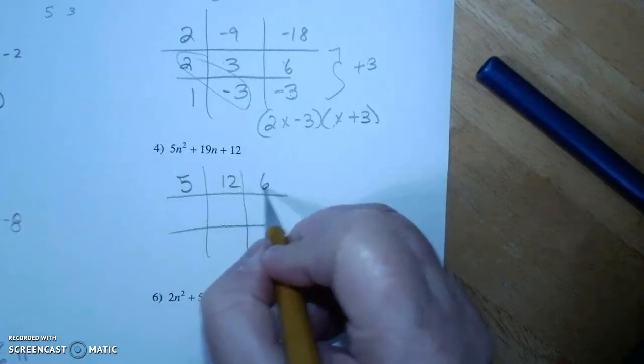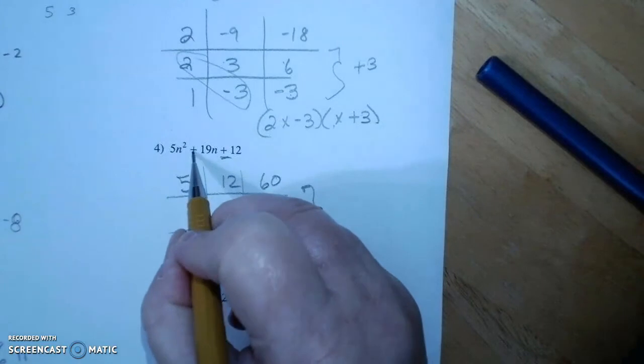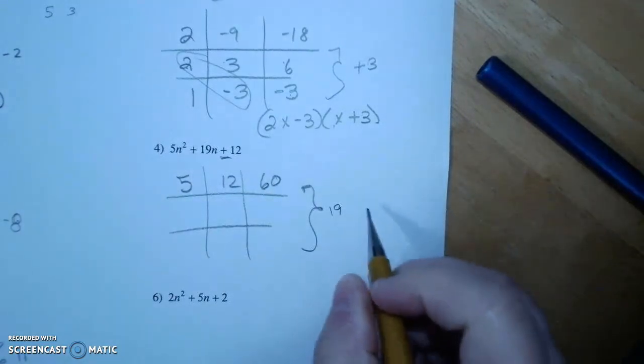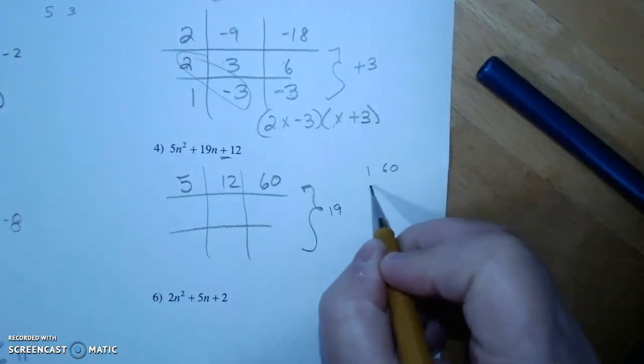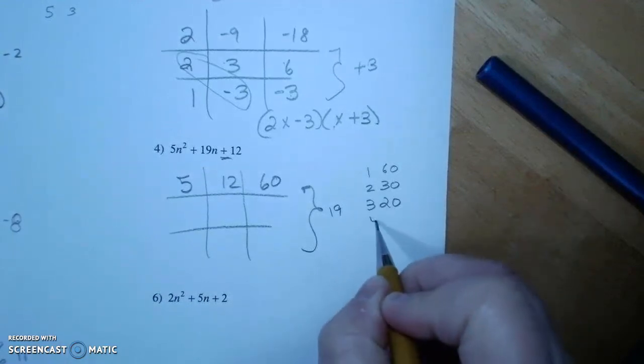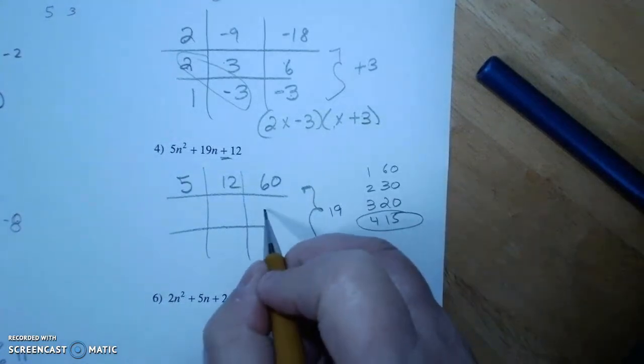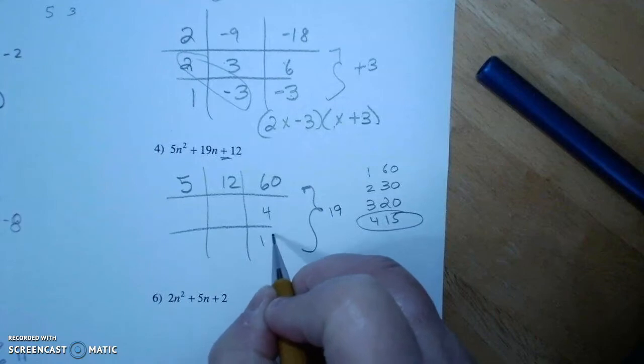Five, 12, 60, factors of 60 that add up to 19. They're 1 and 60, 2 and 30, 3 and 20, 4 and 15. There's my 19. So I have a 4 and a 15.